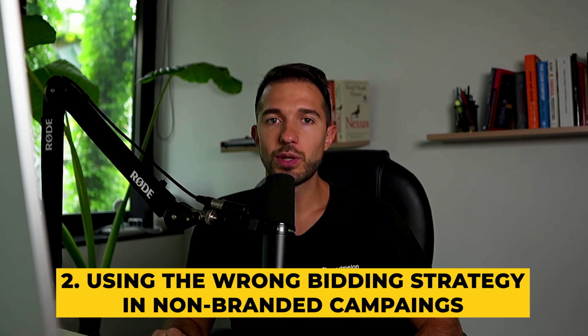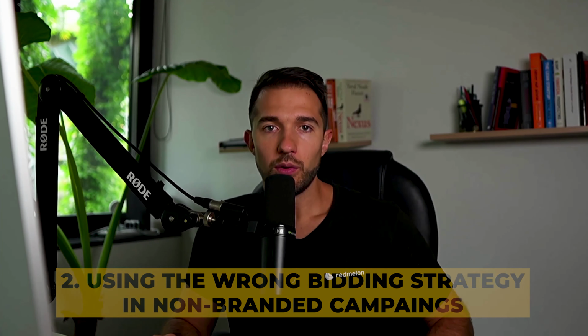And the second issue we see is people using the wrong bidding strategies in non-branded campaigns. Google's automated bidding strategies rely on data. If you choose a strategy that requires more conversions than your campaigns are able to produce, Google won't have enough signals to optimize, leading to inconsistent spend and weak results.